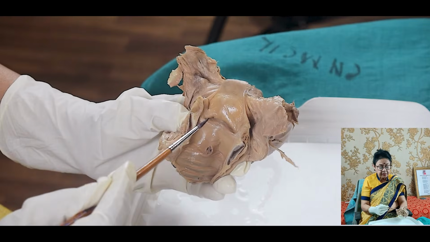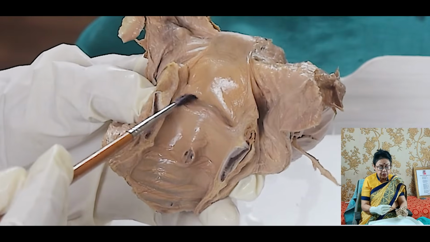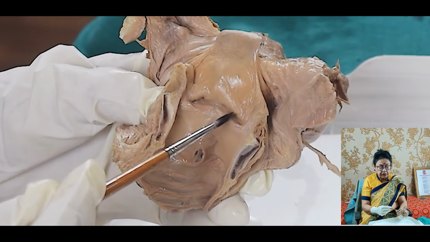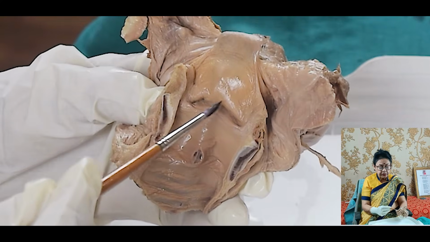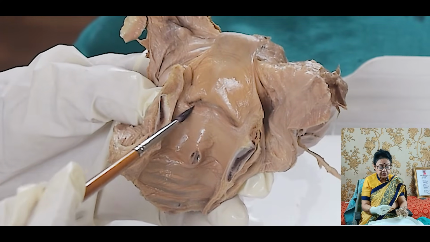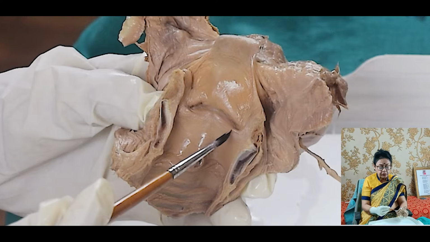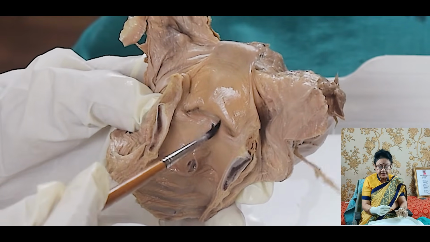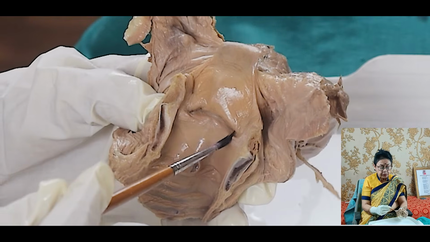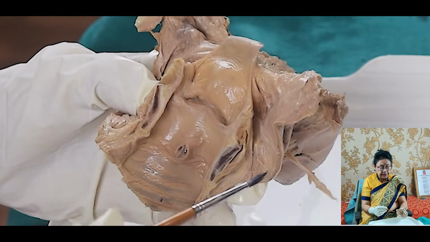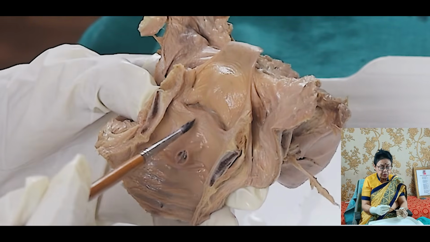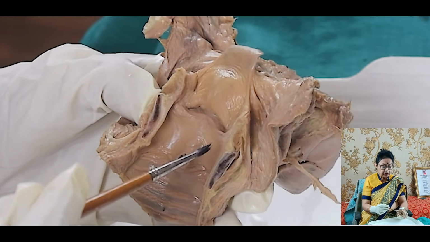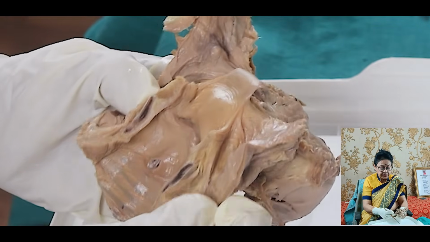Within the interior of the larynx, you will get two folds. The upper fold is known as the vestibular fold, and the lower fold is known as the vocal fold. So this fold is responsible for different types of voices, which are produced by the different muscles that control the vocal fold.